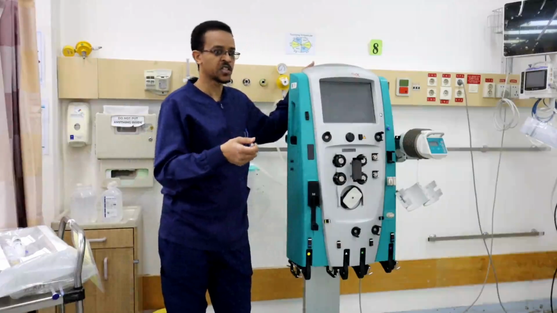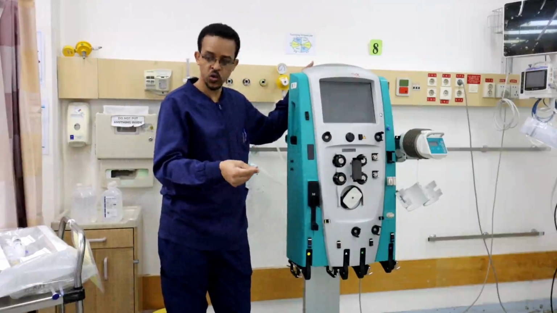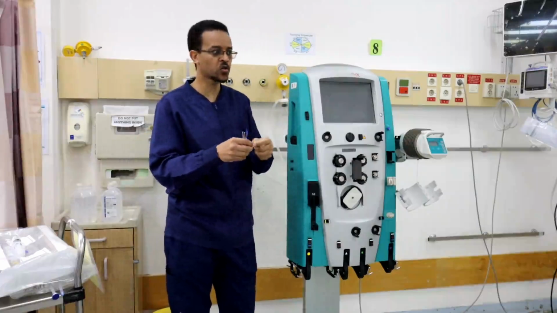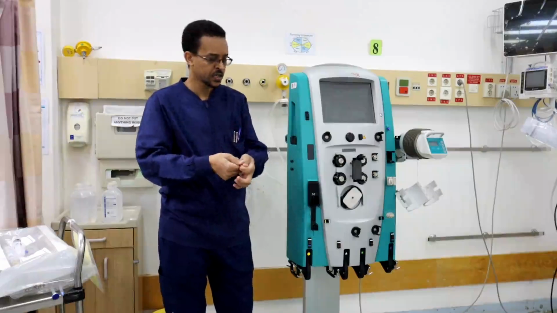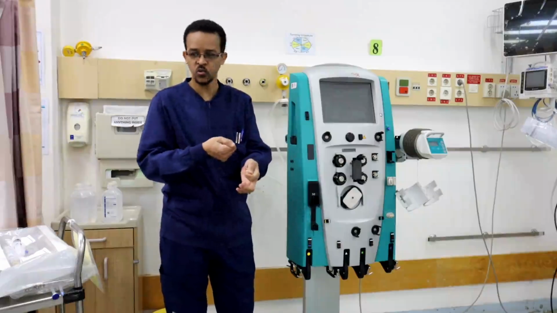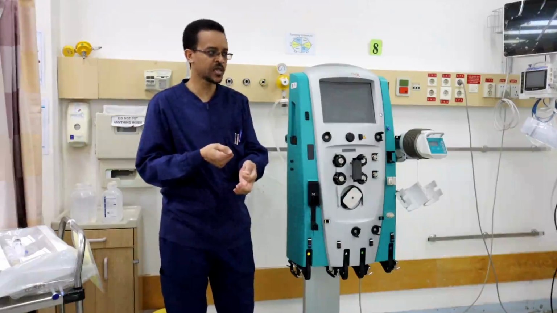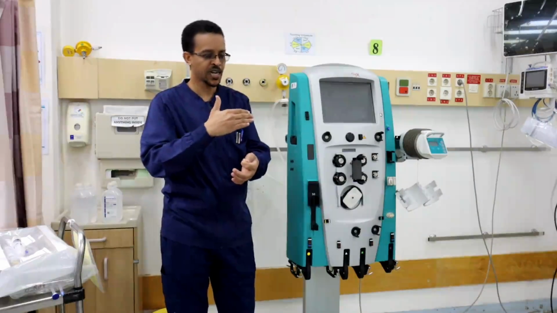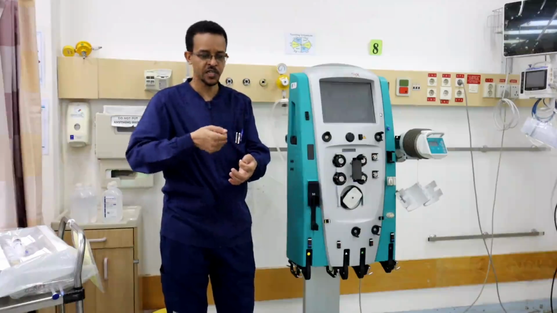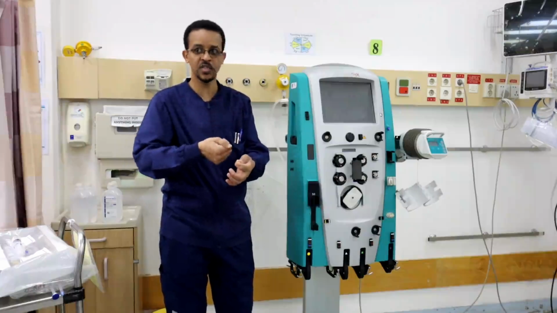For example, if the catheter is clamped or closed or clotted or kinked, the machine cannot squeeze blood, so it has a limit of negative pressure or limit of suction. If it couldn't bring blood within this limit, it will give an alarm.